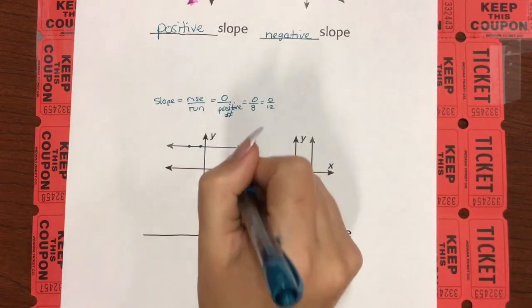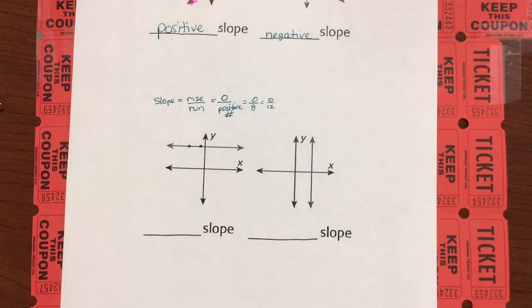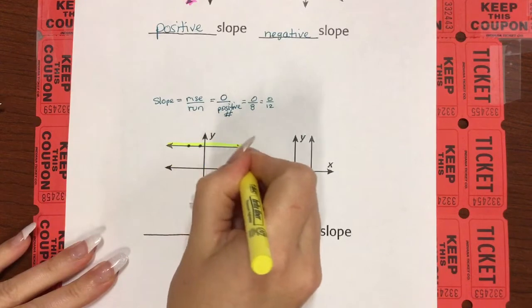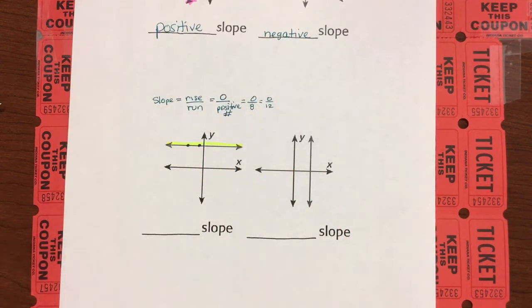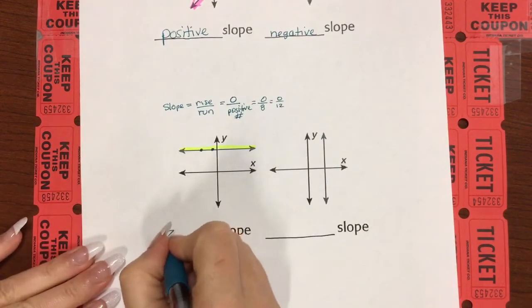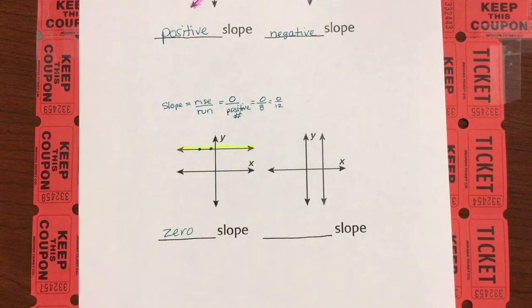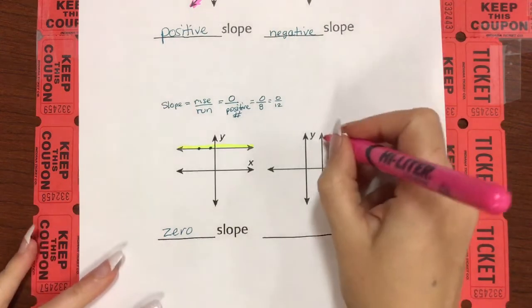So a horizontal line like this one right here has a slope that is a 0 slope. So it has a slope of 0. All right, let's talk about this next one. This line right here.